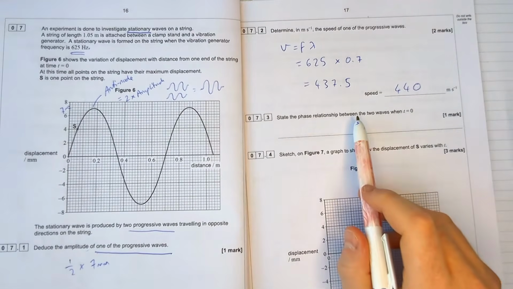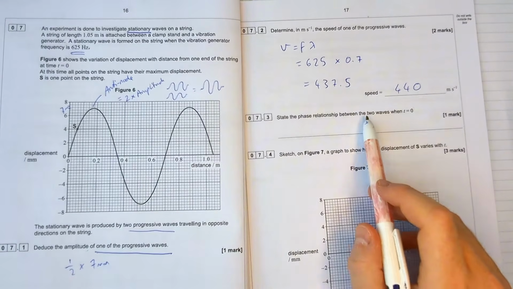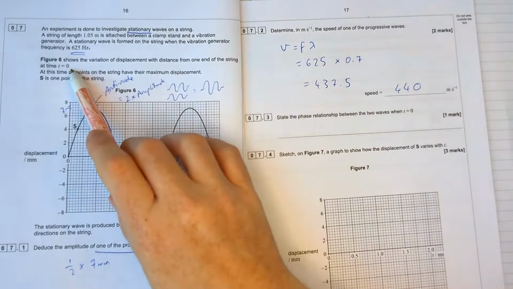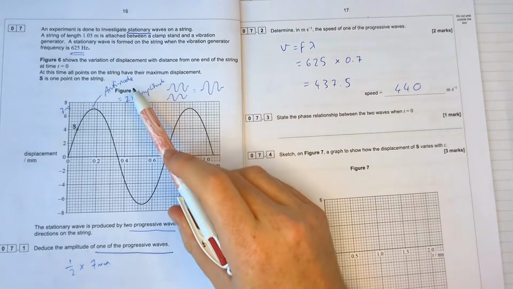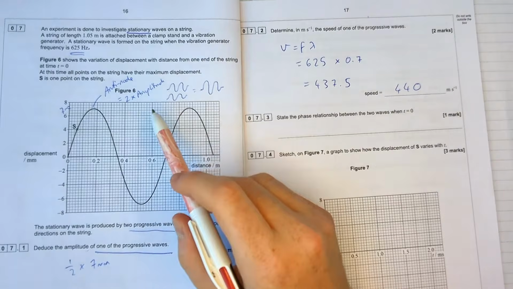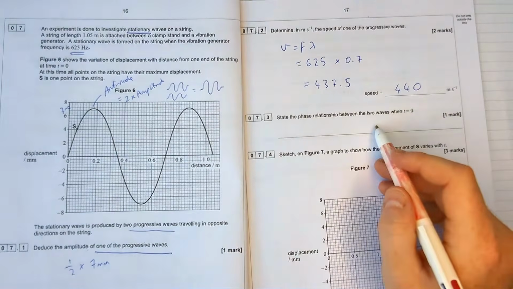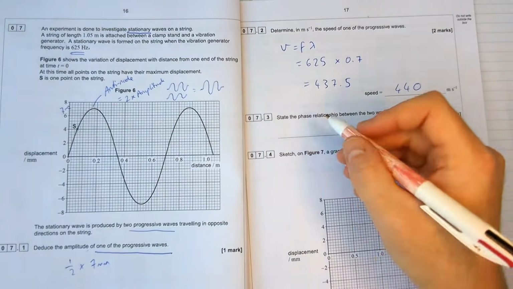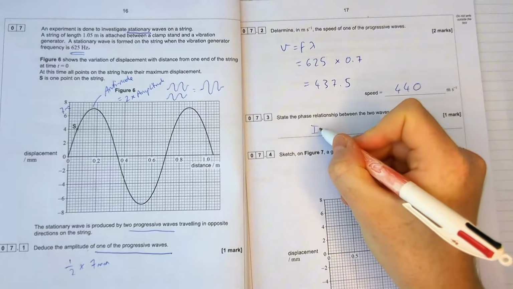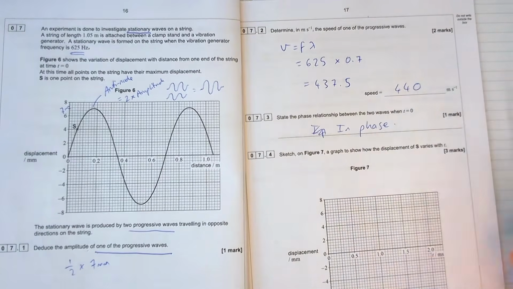The phase relationship when t is 0 between the two waves. So when t is 0, we're talking about this graph. Like we mentioned earlier, for the amplitudes to constructively interfere and to reinforce for superposition to occur, these waves have to be in phase for this whole thing to occur. Otherwise, it just wouldn't happen. So therefore, we say they're in phase, or you could say there's 0 phase difference between them. That would also be fine.